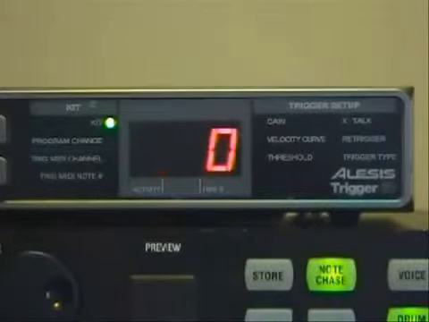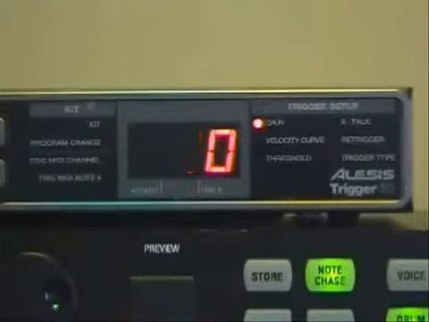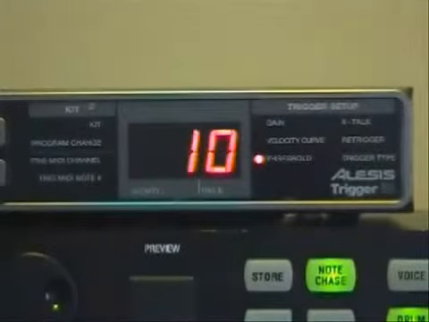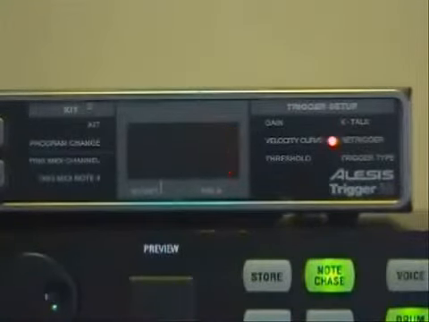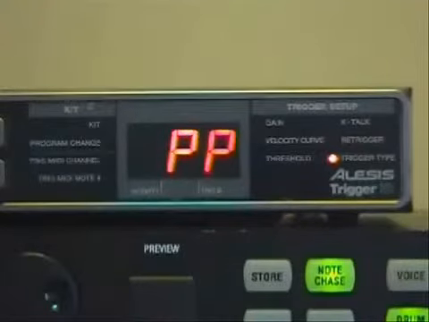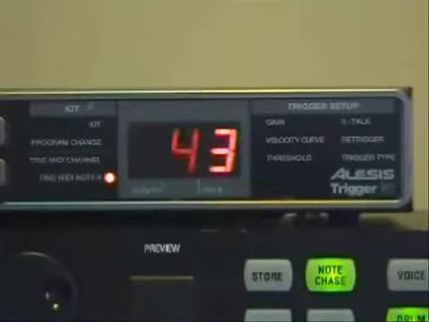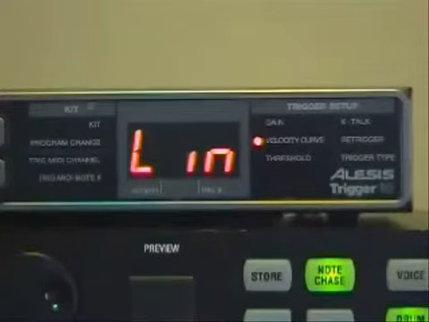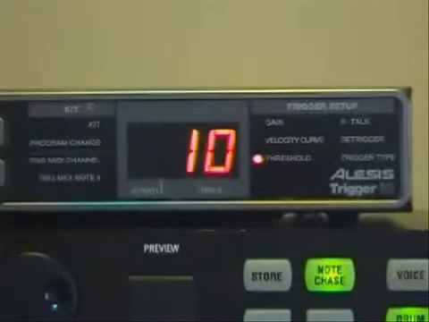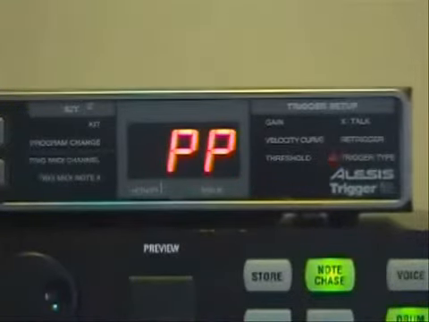Next is Tom 2. The note is on 45, gain is 10, velocity curve linear, threshold is 10, crosstalk is 7, retrigger cancel 5, trigger type PP. My low tom, the trigger note is 43, gain is 10, linear curve for velocity, threshold is 10, crosstalk is 7, retrigger cancel is 5, trigger type is also PP.